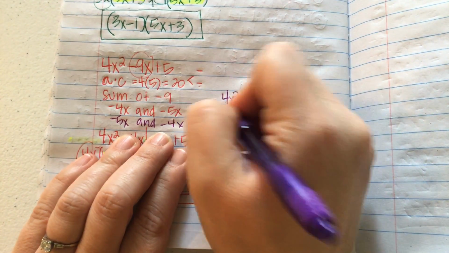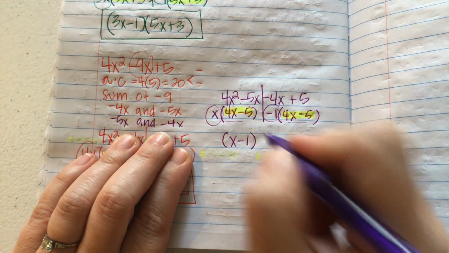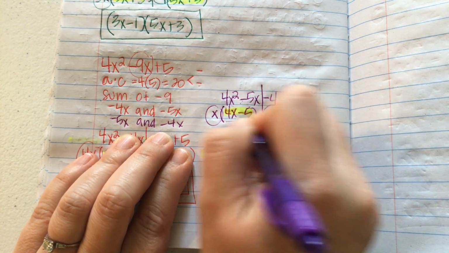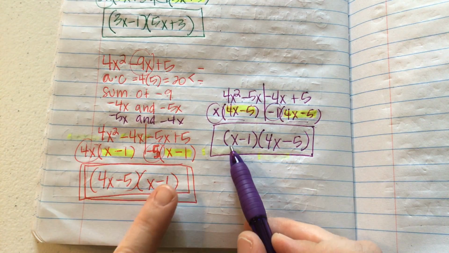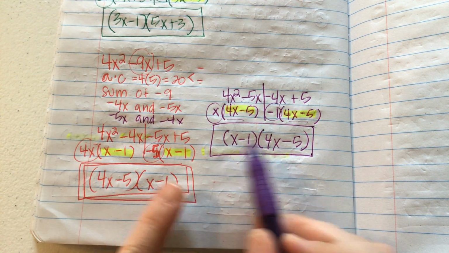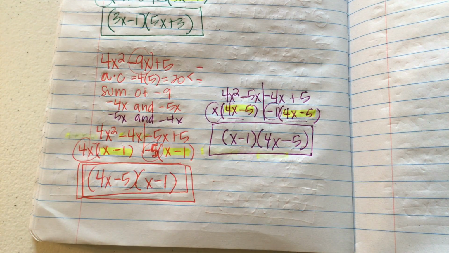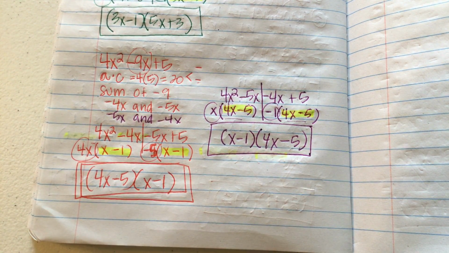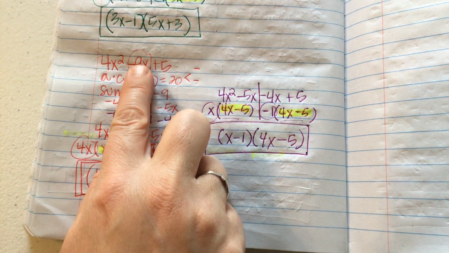So my GCF and GCF, x minus 1, and my leftovers, 4x minus 5. And look, they're the same problem, because order does not matter when you multiply. It does not matter the order that you put your two factors that you find to replace your middle value.